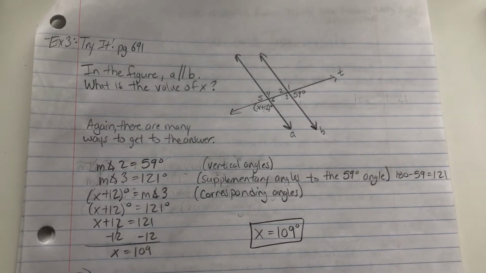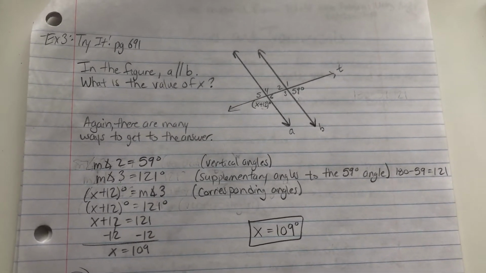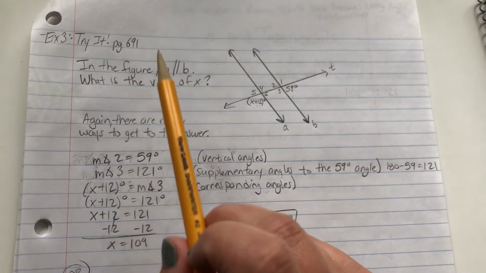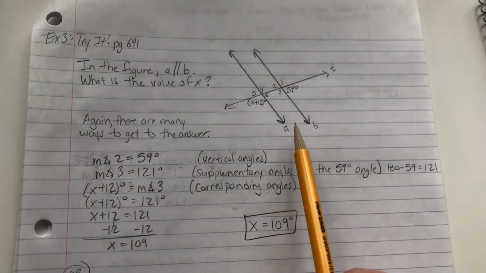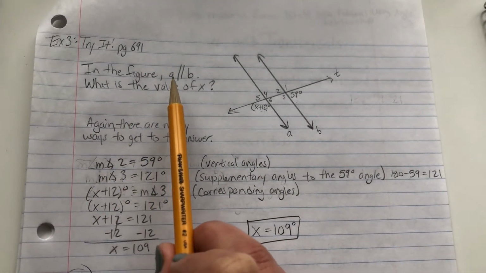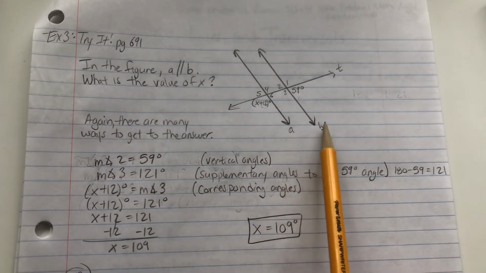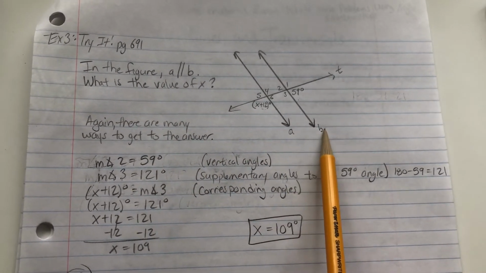Okay, this is the last video for your 11-8 notes. We're picking up where we left off on page 698 in your workbook. One thing I did notice as I was making this video is the directions here tell you that lines A and B are parallel, but I didn't label them in your notes. So these would be your lines A and B.